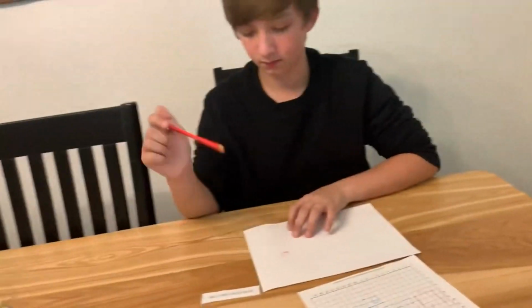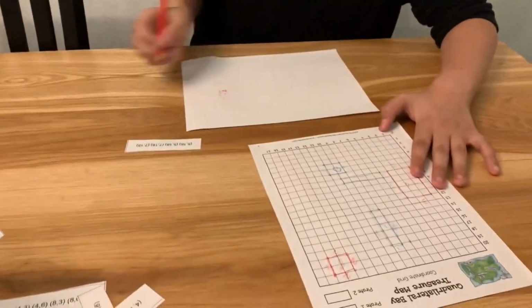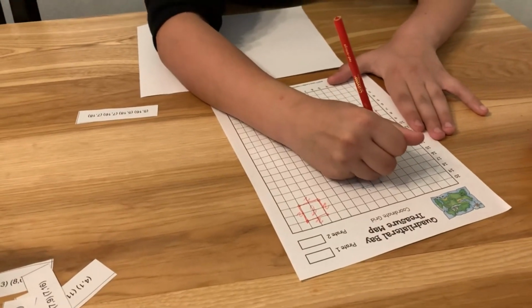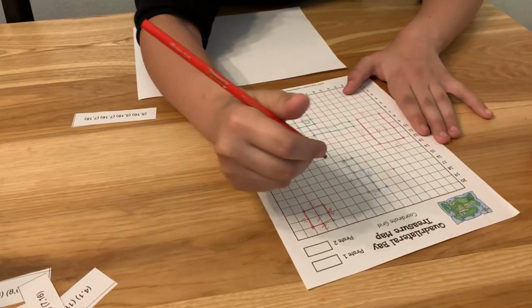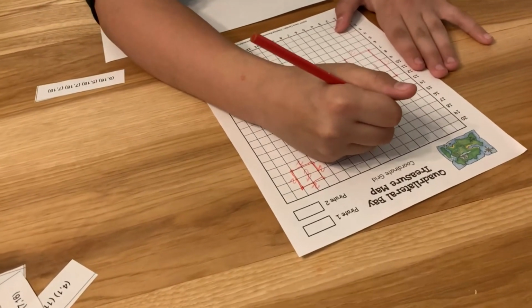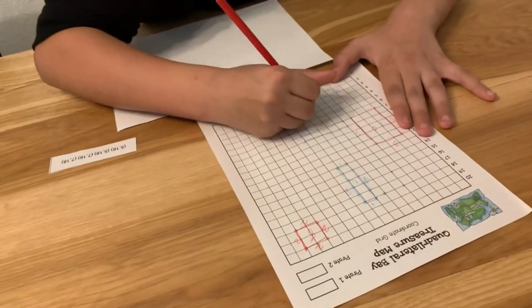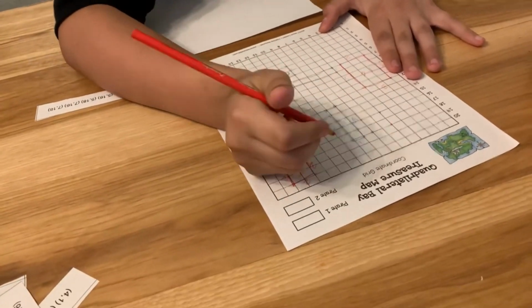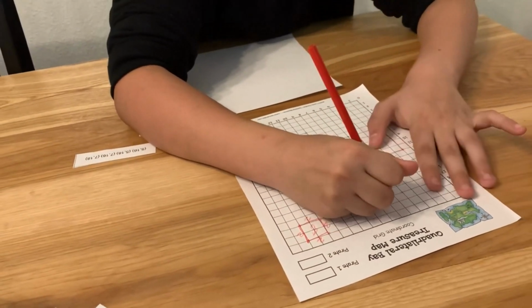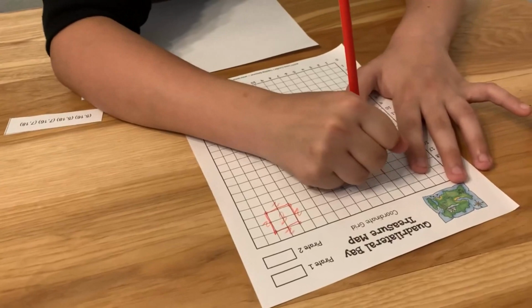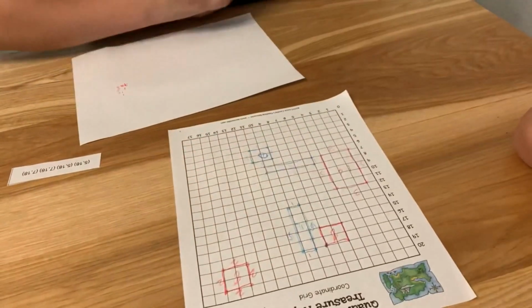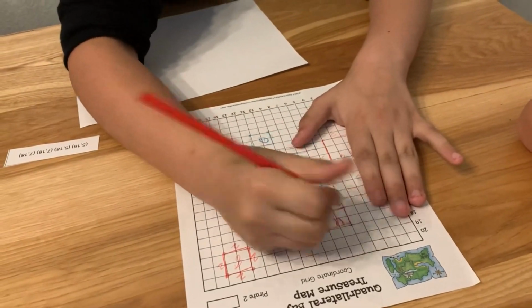Good job, Keaton. 5, 16. Okay, so over 5, up 16. 5, 18. 7, 16. 7, 18. Okay. Wait, no. 4. Oh, almost got it.